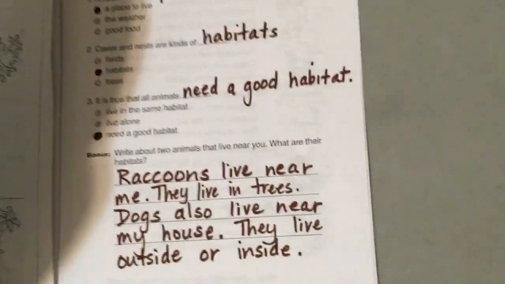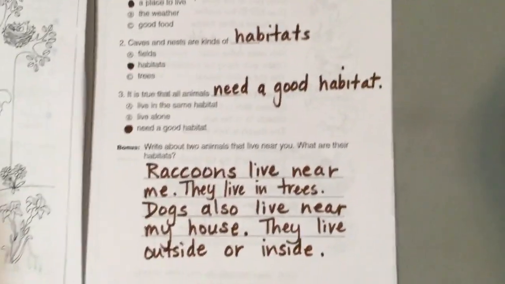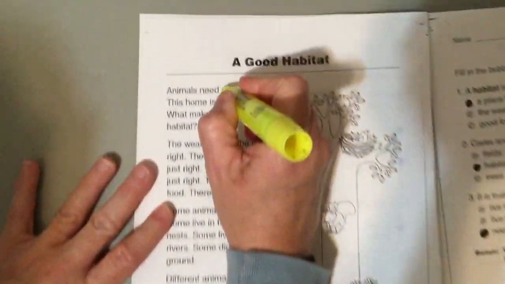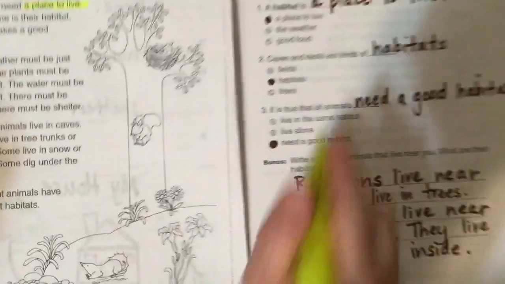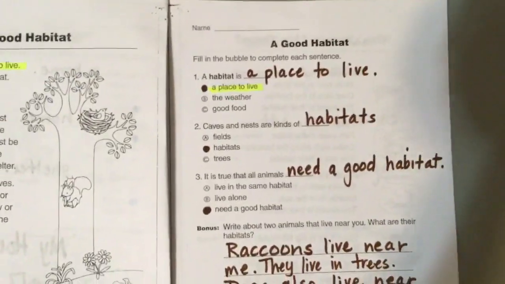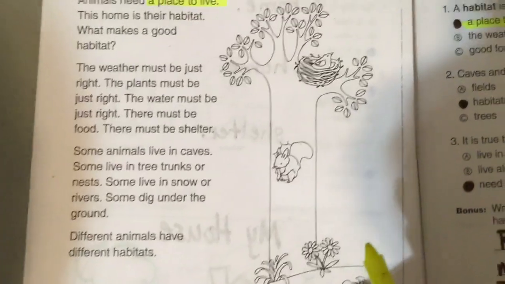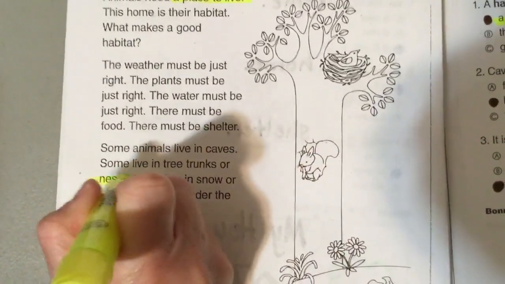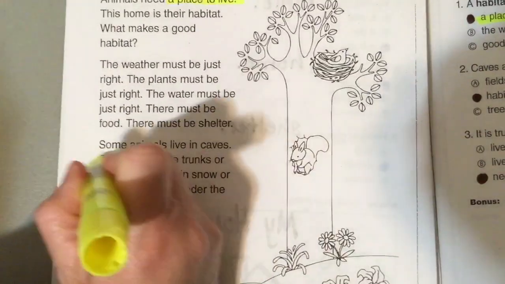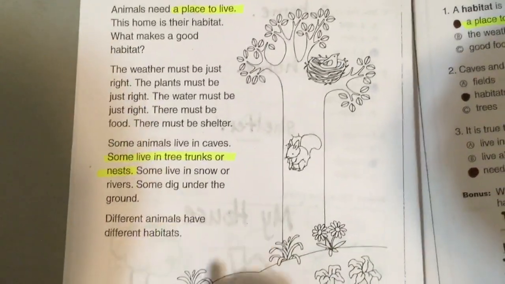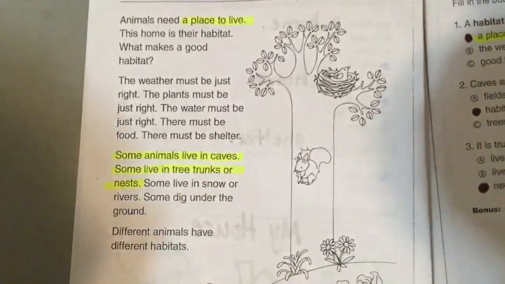And if you would like to also, you can see here, it says a habitat is a place to live. So I just proved my answer right there. Caves and nests are kinds of habitats, and that is true. Let's see, here we have nests. Some live in tree trunks or nests, and some animals live in caves, right there.